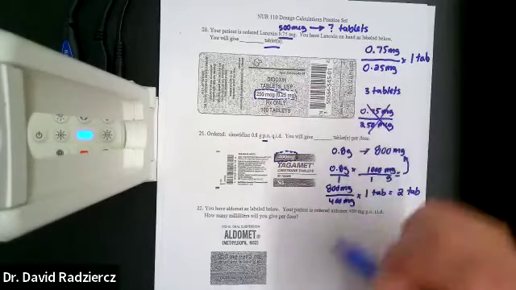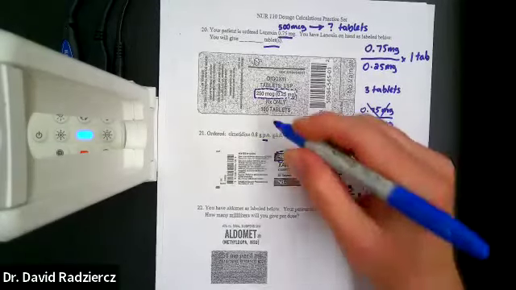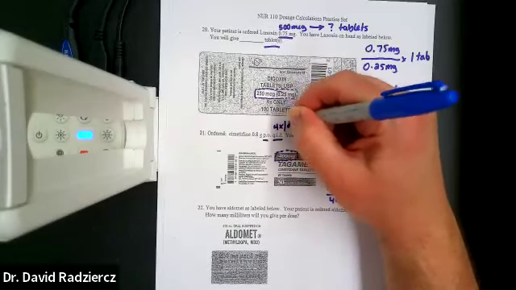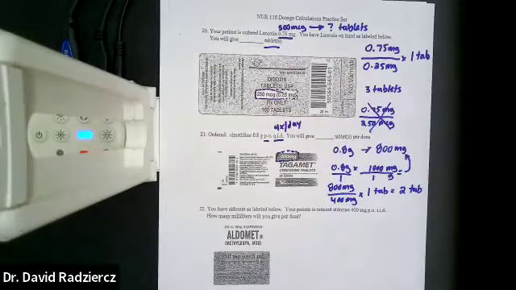PO, remember that means by mouth, per oral. QID actually means 4 times per day. So if I were going to give this, if I wanted to know how many tablets the patient will receive daily, what would that be?